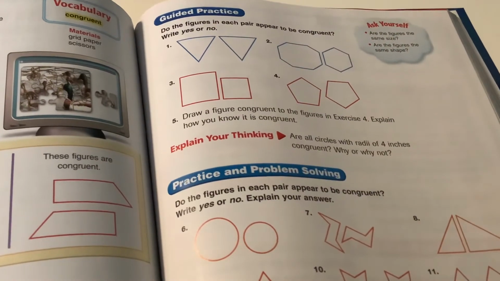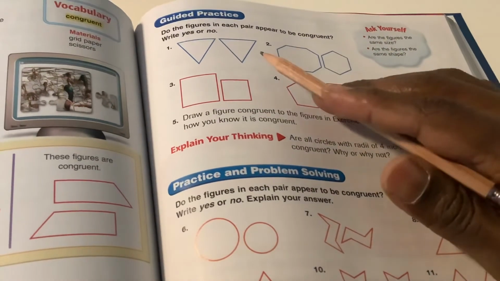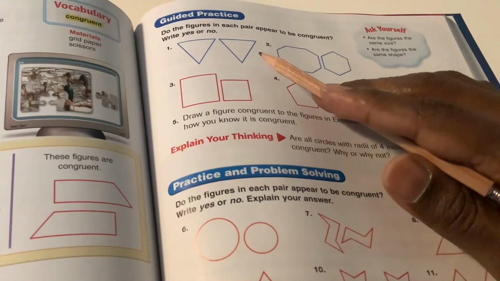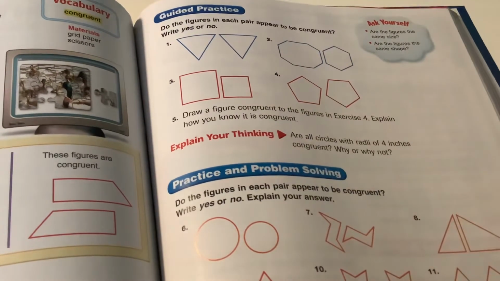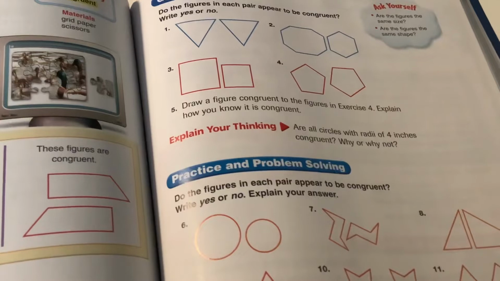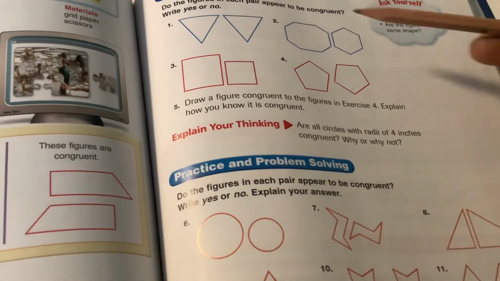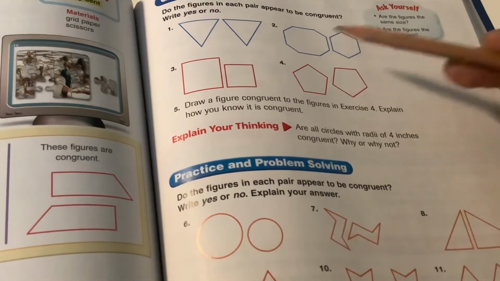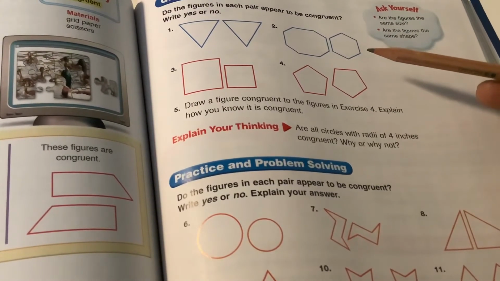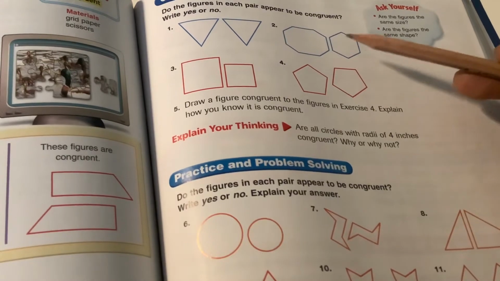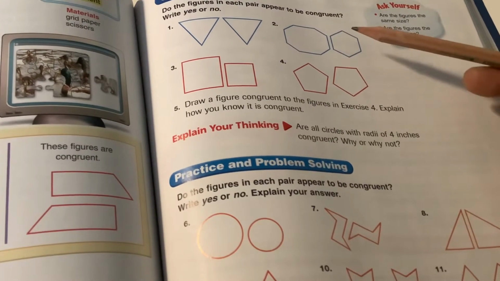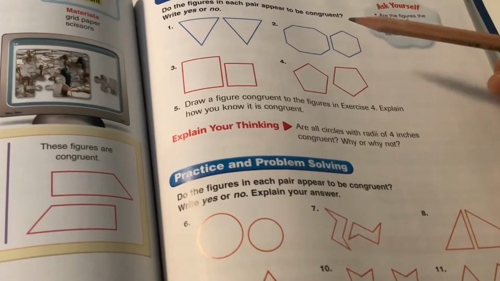If I ask you to tell me why, it is because they are the same size and shape. Look at number 2. Are these figures congruent? Clearly not. We can see that they are 2 different sizes. Okay? They're not even the same shape when you look at the number of sides, right?